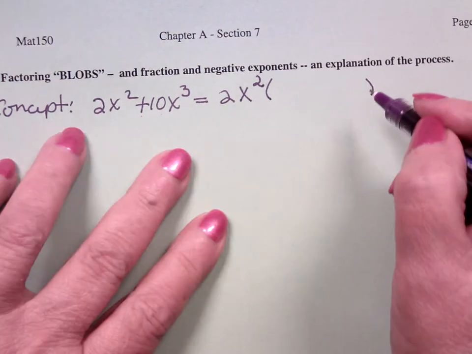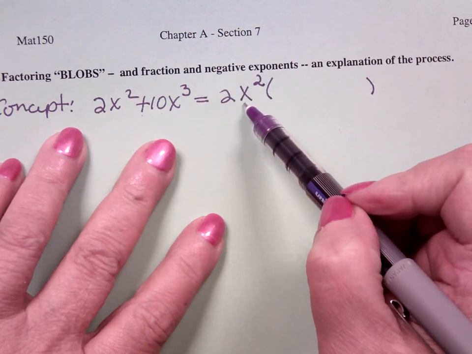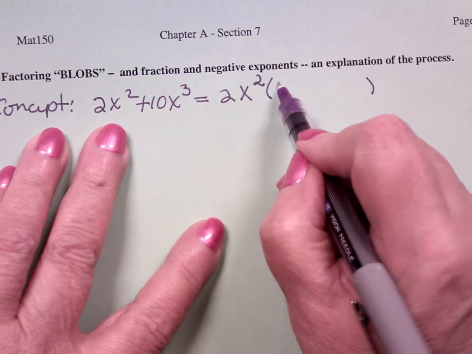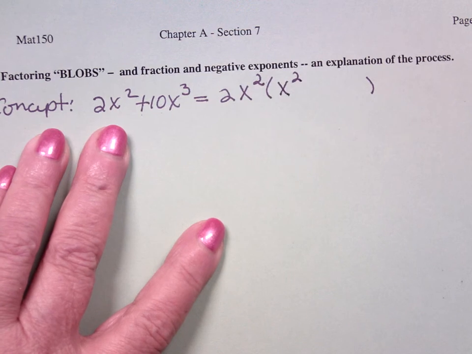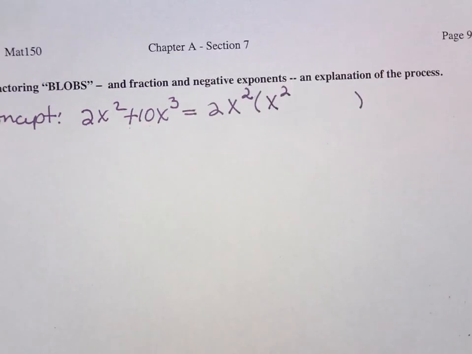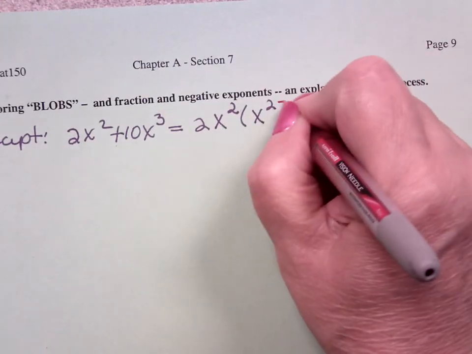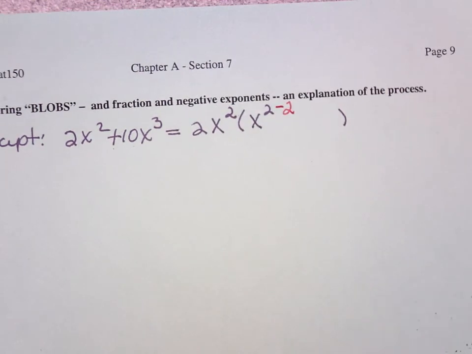Well, how did we get that? If I'm removing an x squared, well, I'm removing a 2, so it's gone. And then from the x squared, I am going to remove I've got 2 x's, I'm taking 2 of them, so it's gone.